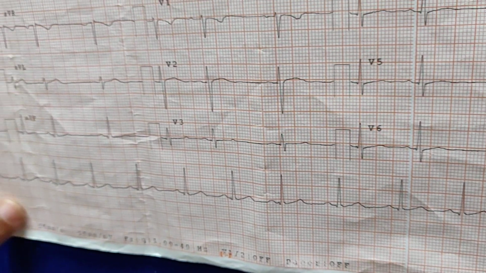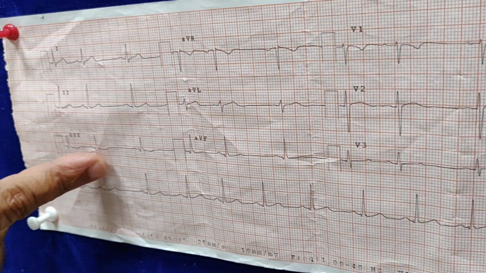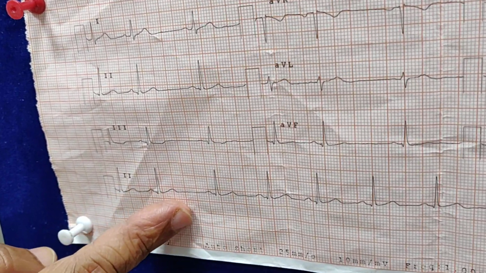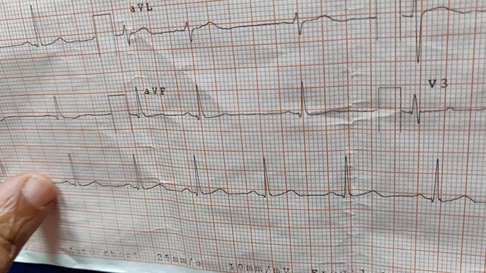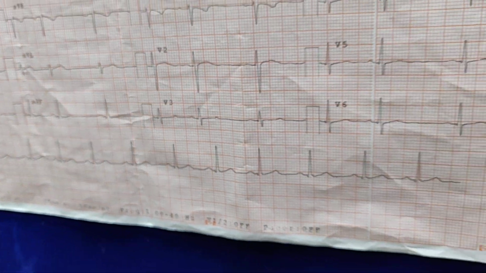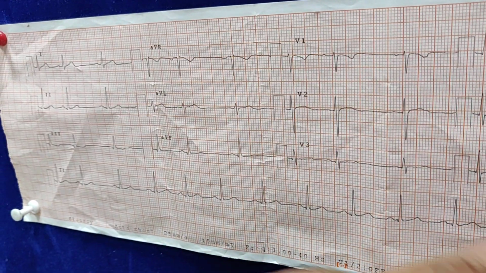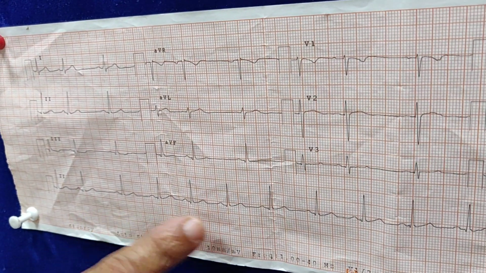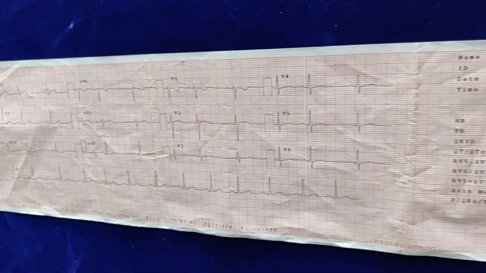So this part was during inspiration. And this part was here, after the expiration, at the end of expiration, the patient has started breathing in. So now you can see that there is an irregularity. But what you appreciate is that the P waves are constant in morphology and the PR interval is constant. You can see that the PR interval is constant.